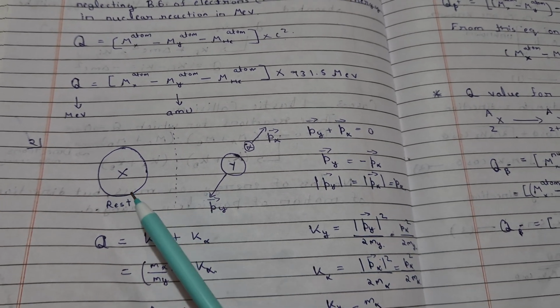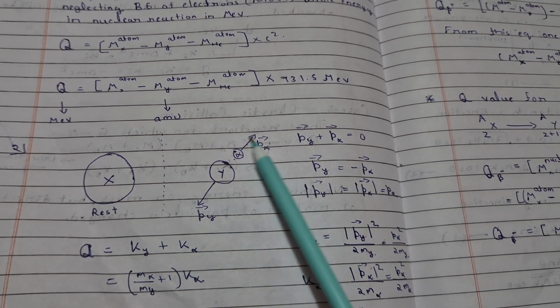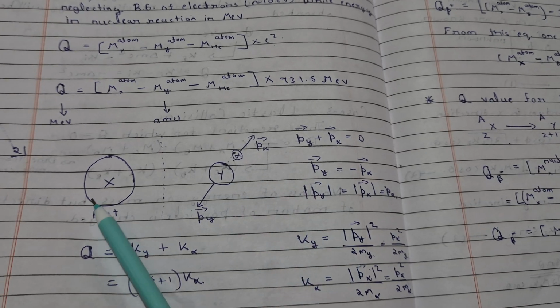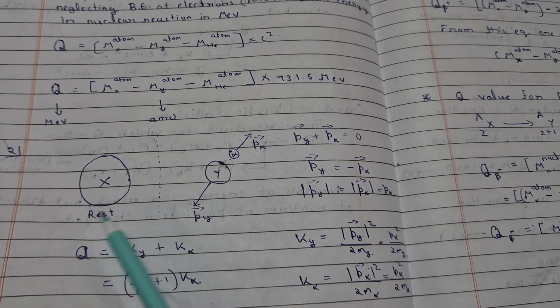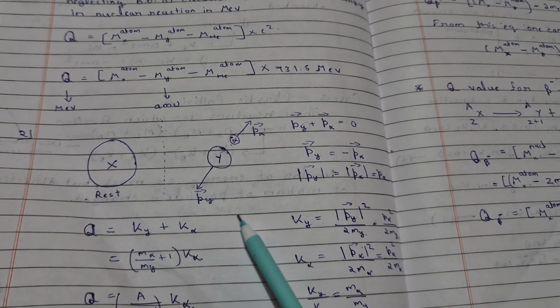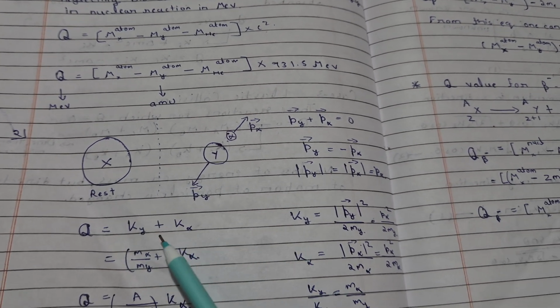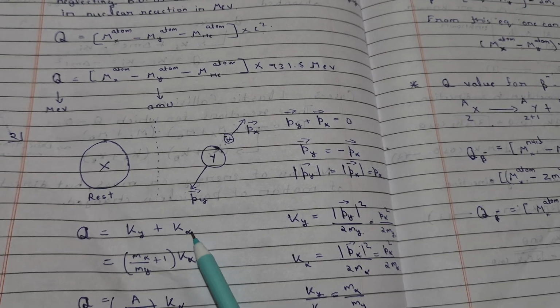Now see what the Q value is. We know that it is the kinetic energy of the product minus the kinetic energy of the reactant. So the kinetic energy of the product is ky plus k alpha, minus the kinetic energy of the reactant, which is 0. So it will be simply ky plus k alpha. So this will be your Q value. So we need to find this ky and k alpha first.